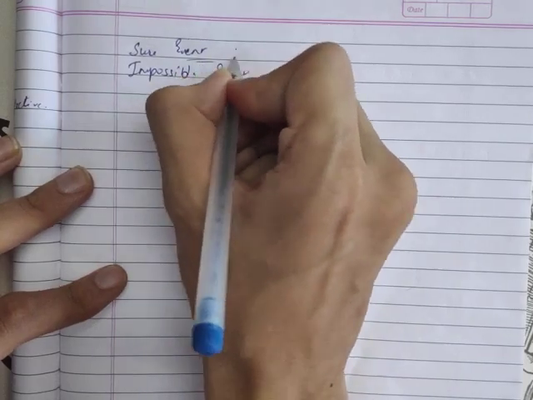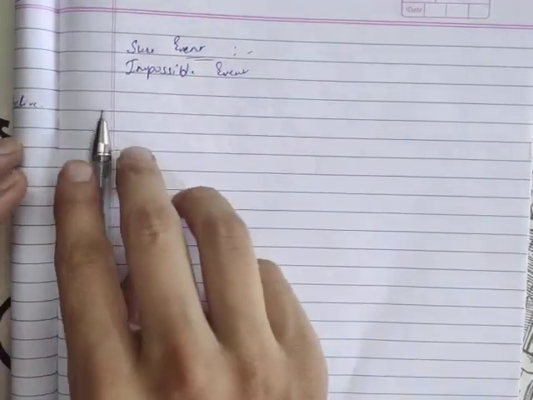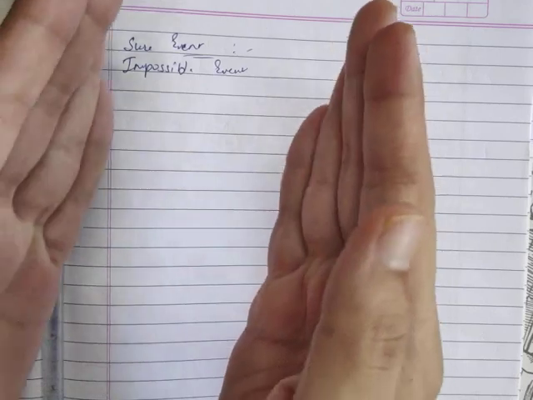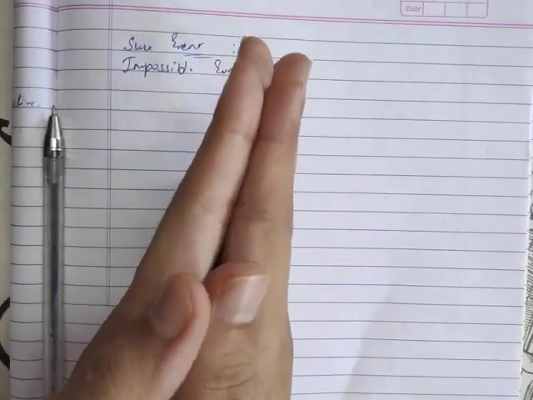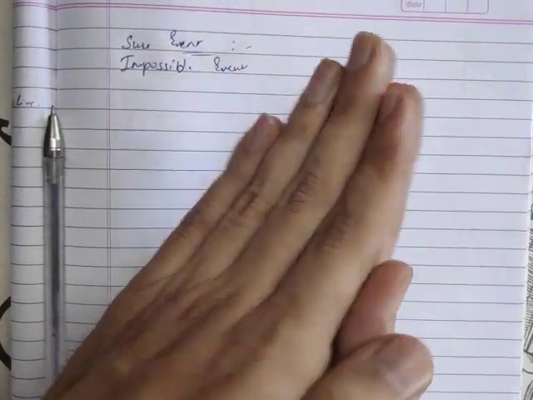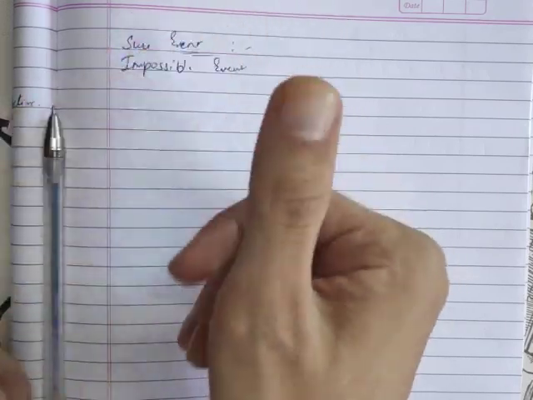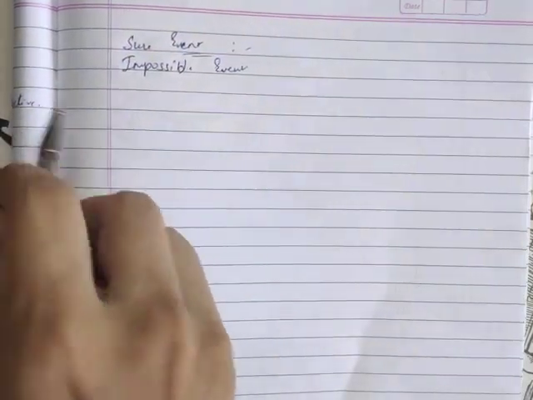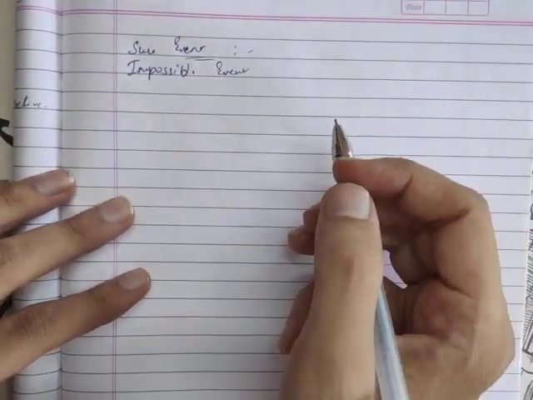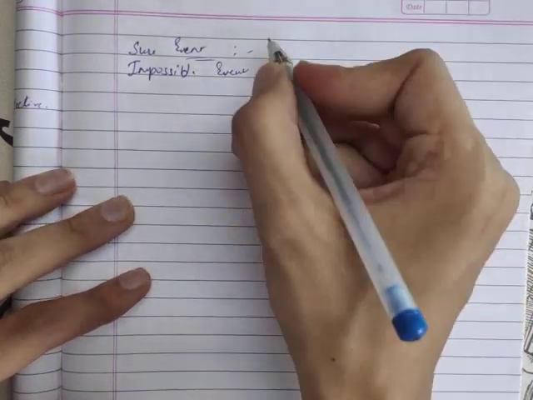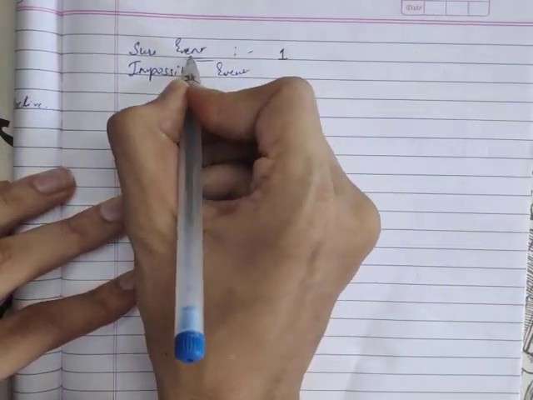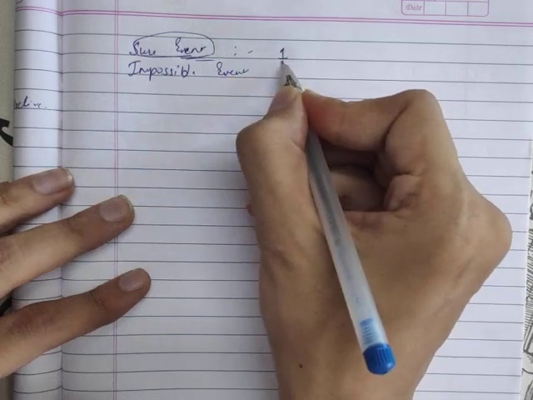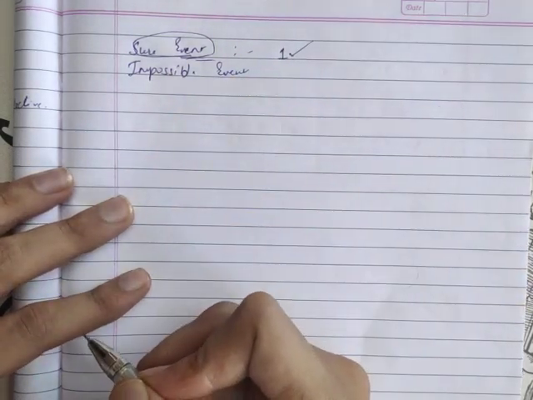They're very simple. Let's see an example of a sure event. I take two coins and I stick them together with Fevikwik such that this side is also heads, this side is also heads. Now when I toss it, what is the probability that heads comes out? Probability is 100%, which means the probability is 1. Such an event is called a sure event, where probability is maximum, that is 1.